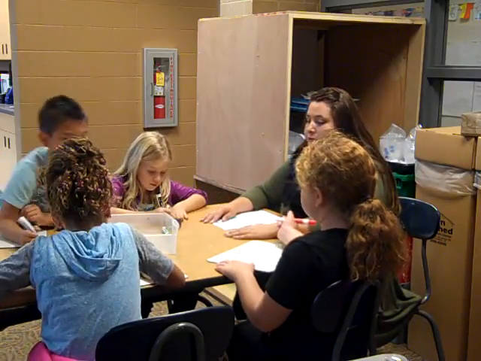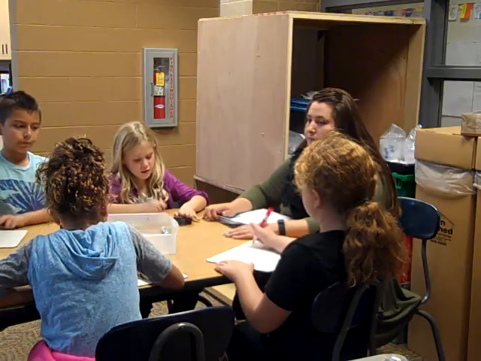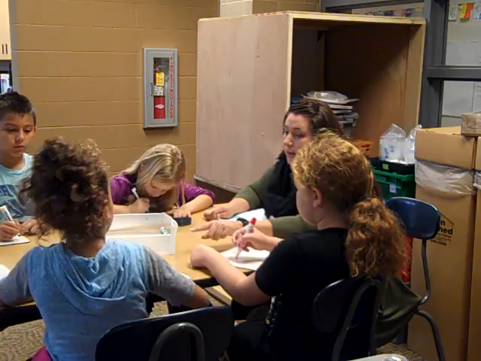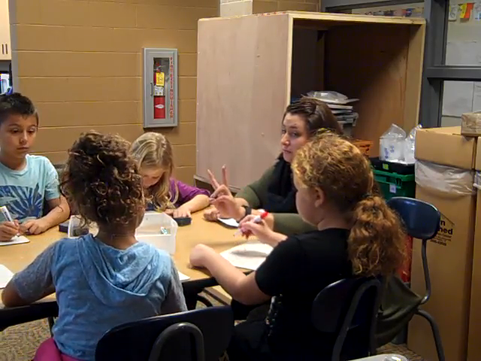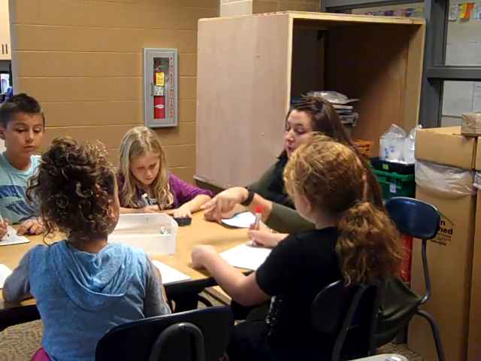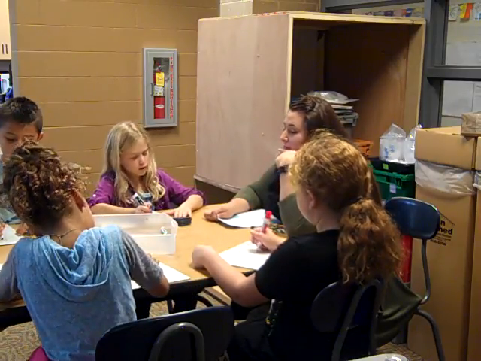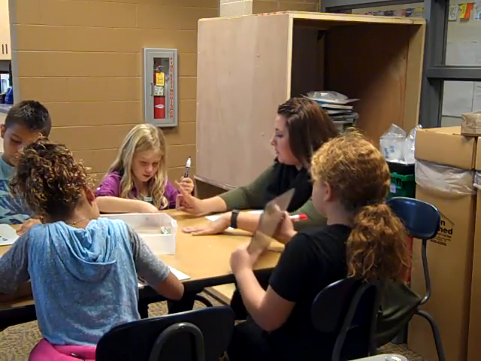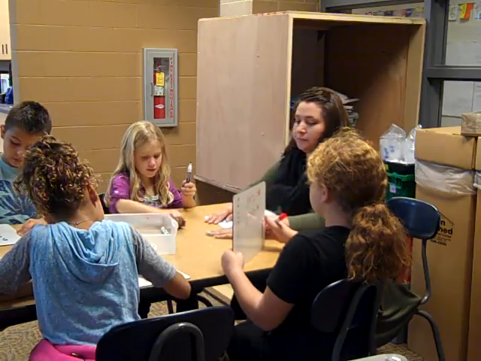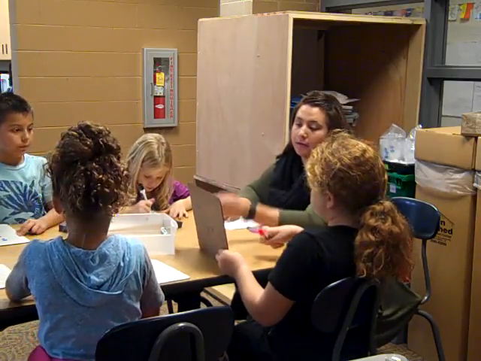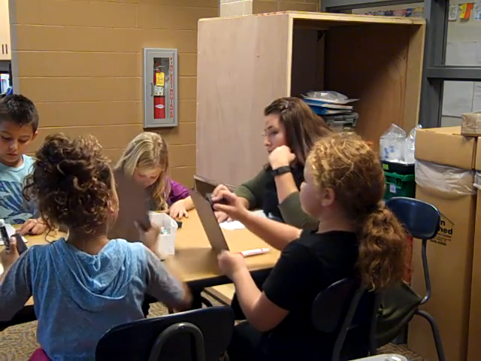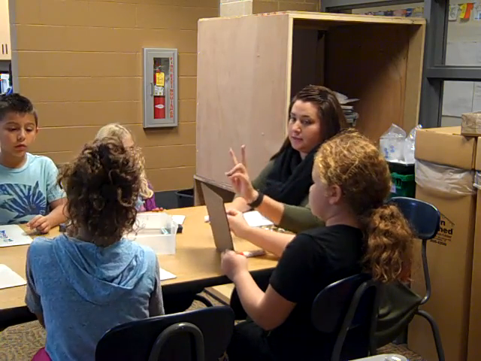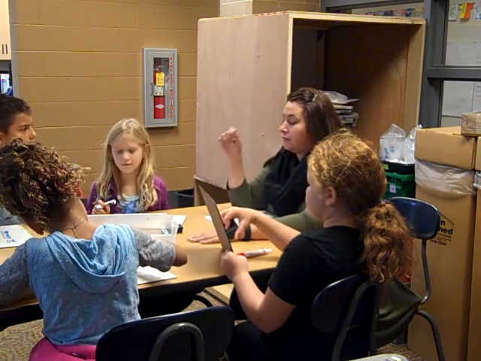Jada has 2 rows, right? And I asked for 8 rows of 2. You did the opposite of what I asked, but that's okay. So you have 8 rows, and I need 2 in each row. I asked for 8 rows of 2. You have 2 rows of 8. You have it right.